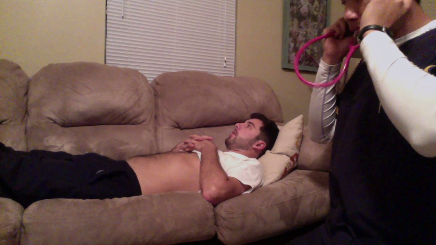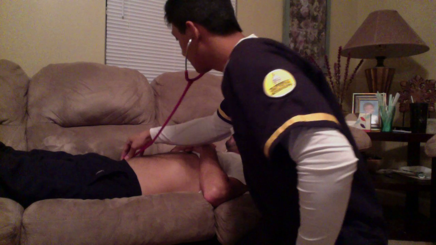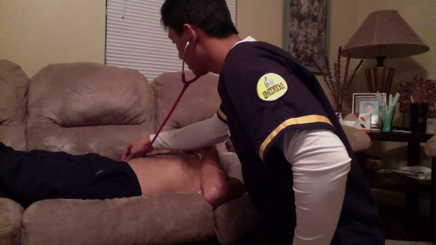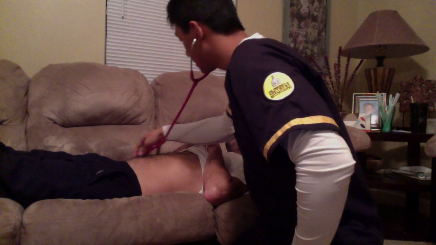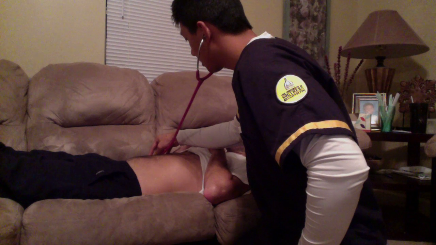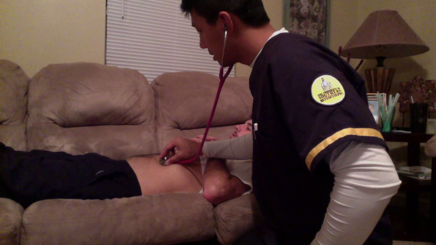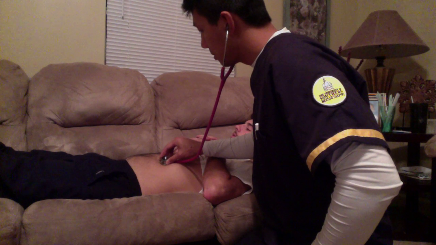You always auscultate first before you palpate. So I'm going to start with the right lower quadrant to listen to bowel sounds. And you always want to listen for at least 5 minutes before you can note that you didn't hear any bowel sounds. So we're going to start now with the right lower quadrant. You're going to go up to the right upper quadrant. Left upper quadrant.